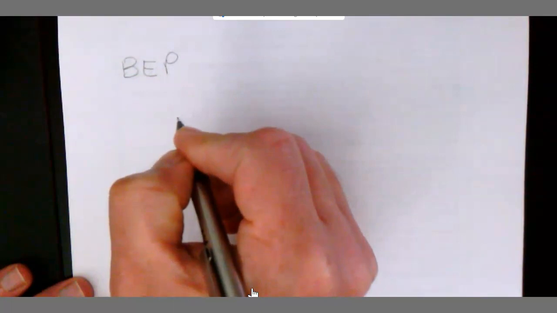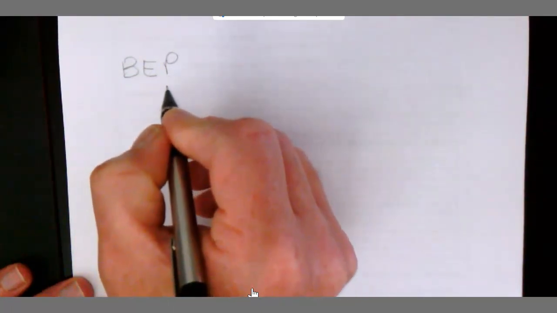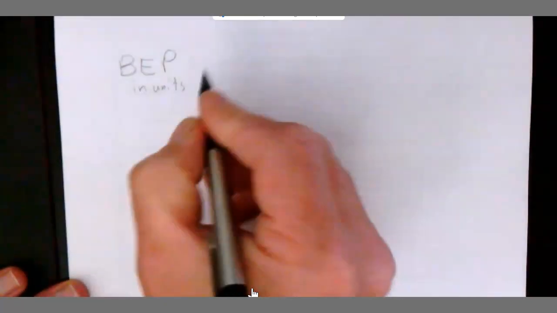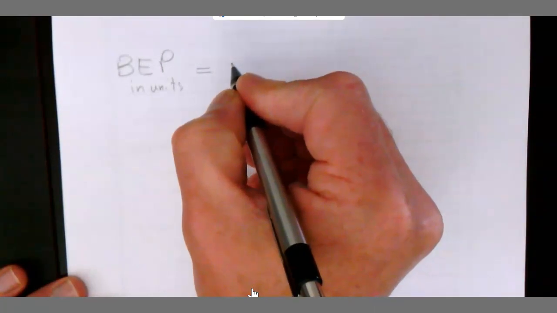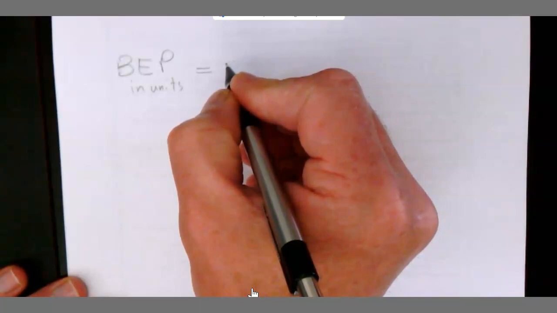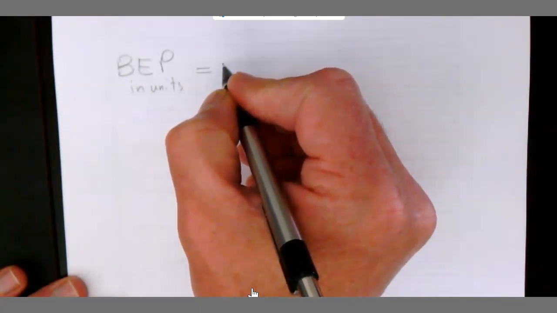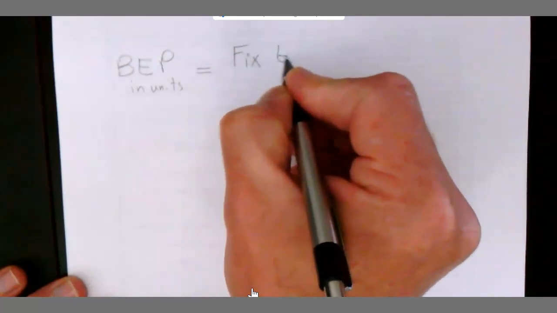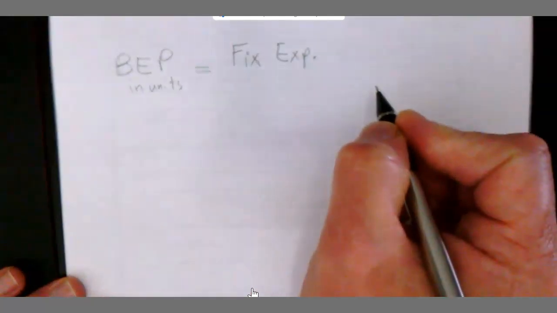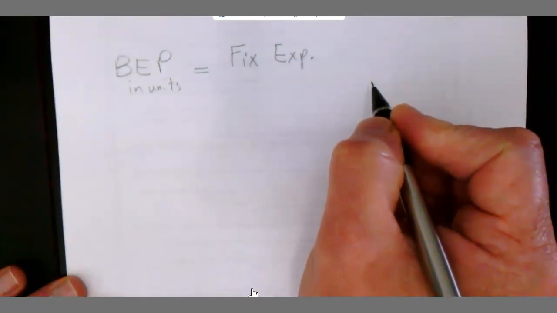Okay, this is how the formula works. Break-even point in units. What is break-even point in units? How do you calculate that? Equals to, think about it. What is the most important thing for every business owner that he thinks about every single night? What is it? How to pay my fixed expenses. Every businessman is thinking about every day how to pay my fixed expenses this month.